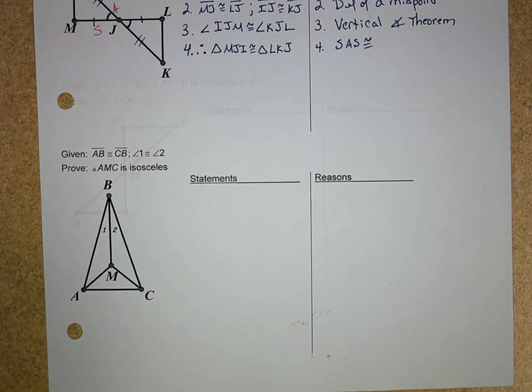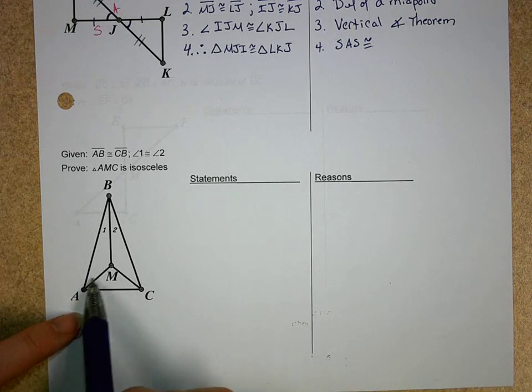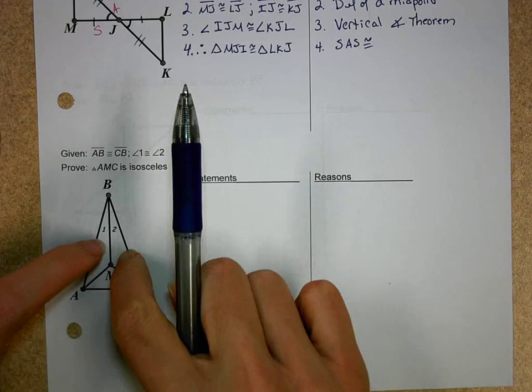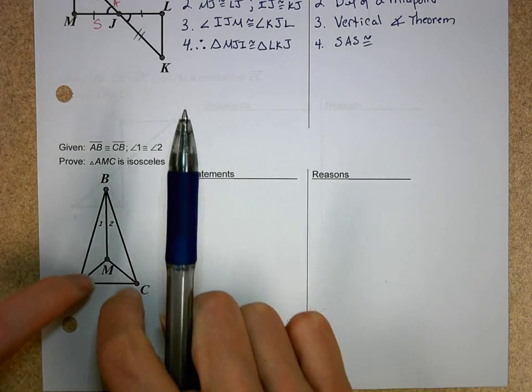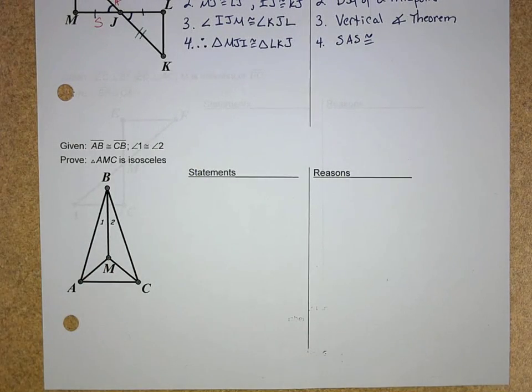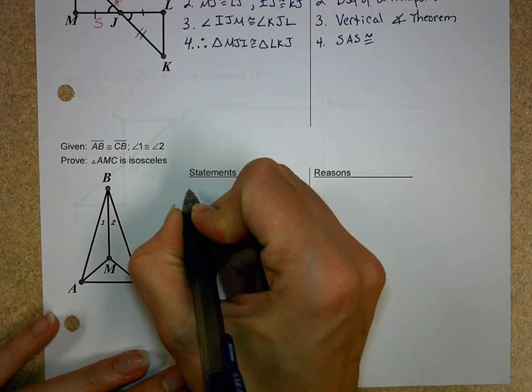And now how am I going to do that? Well, this whole chapter has been using congruent triangles, so I'm not going to be able to use a congruent triangle right here, but maybe I can use these 2 congruent triangles to help me with this segment. So let's see how it works. So we start with our given.